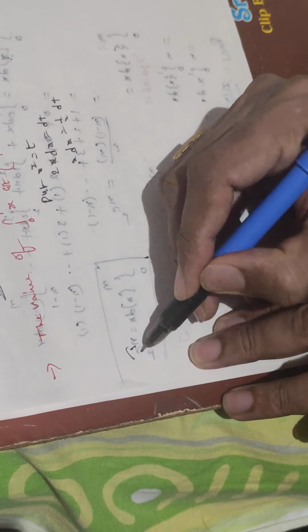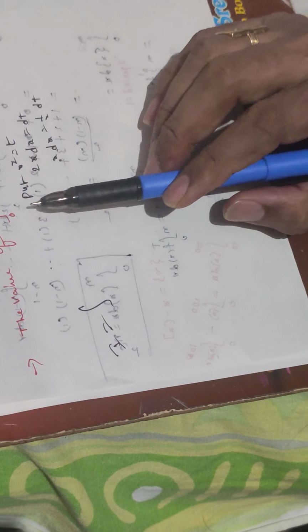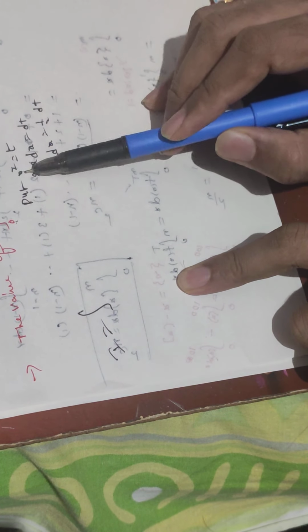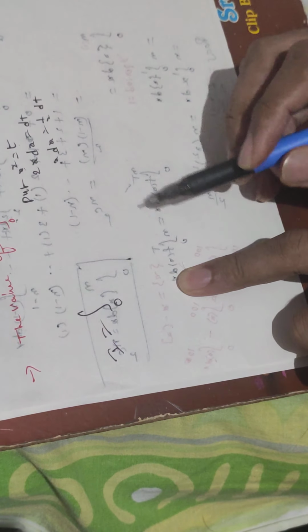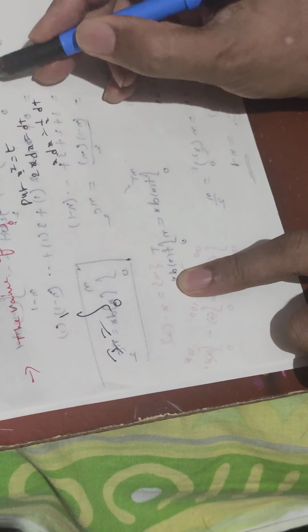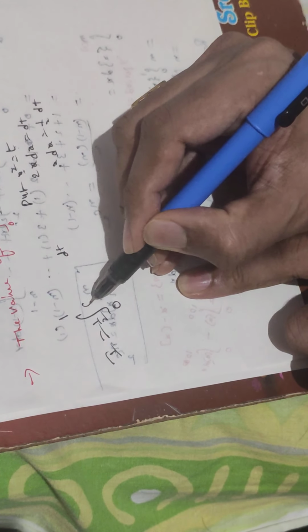Then I is equal to the integral. Whenever we take the substitution, immediately we can change the limits also. Here the given lower limit is x value 0, and x value 0 means t value 0. The upper limit x value 1 means t value 1. So x dx becomes half dt. Take half outside dt. What is the remaining?